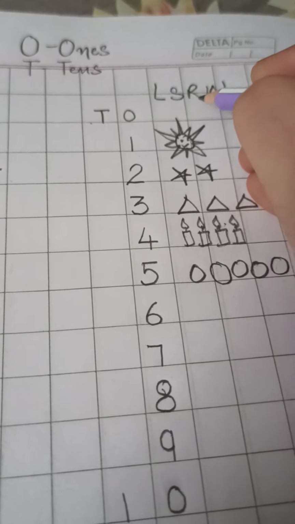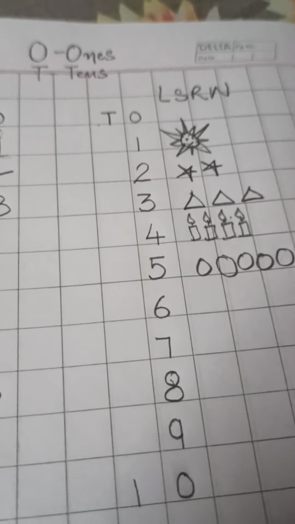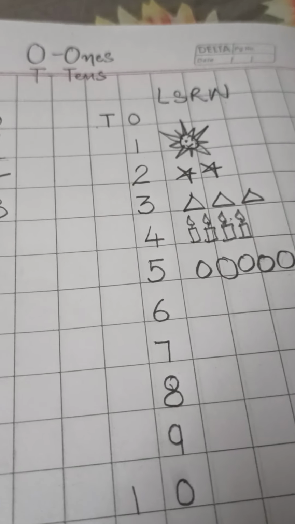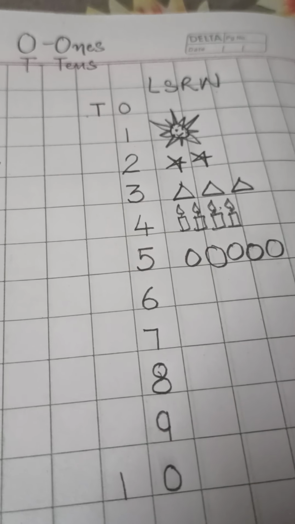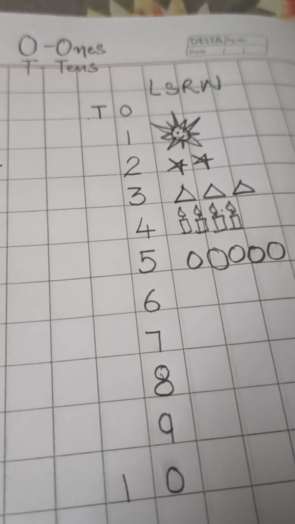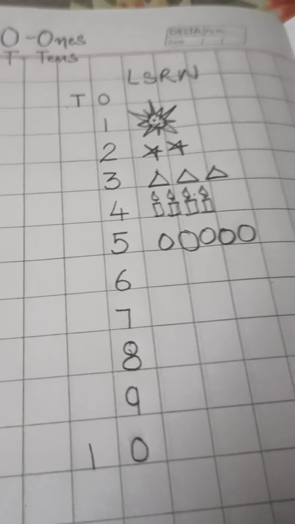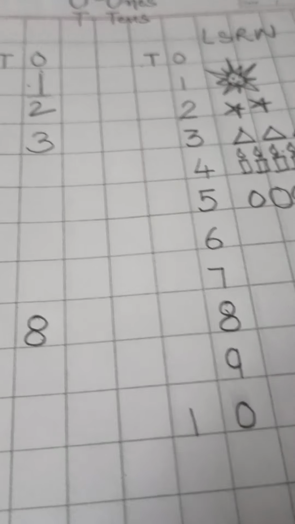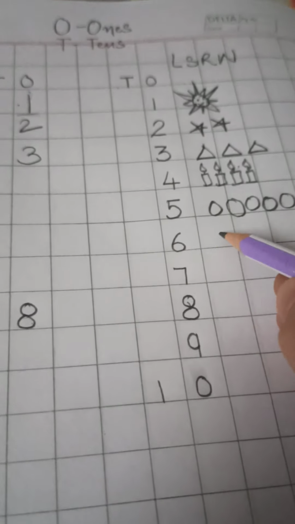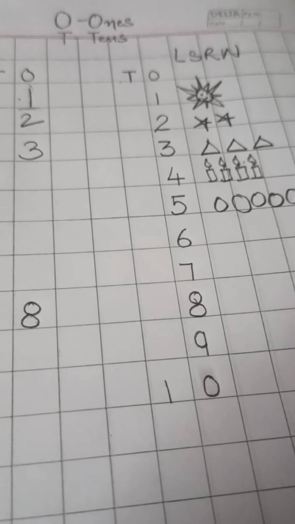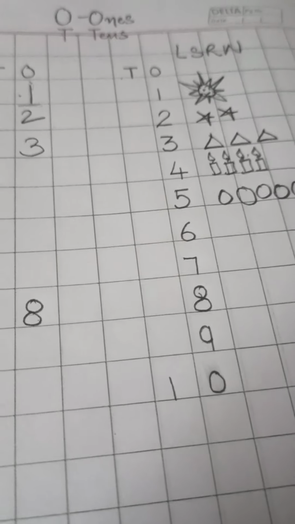But I always believe there is L, S, R, and W: listening, speaking, reading, and writing. Let them get familiar with the numbers and their formation. Don't just ask them to write directly in the notebook. Let them enrich the concept by playing various games. And I guess if you can't do anything, your hands are the best thing. They can play this game till number 10 with their hands. Like this we can draw 6 things, then 7, 8, 9, 10. So this is the way.